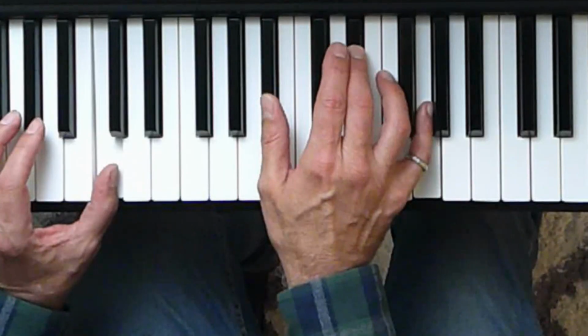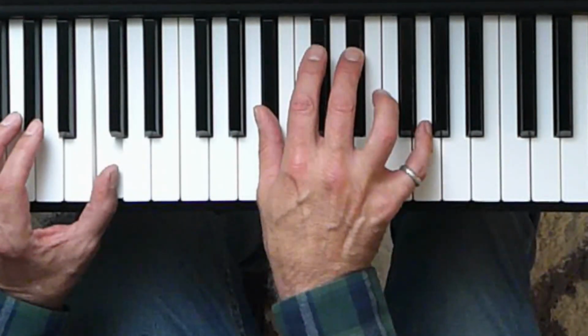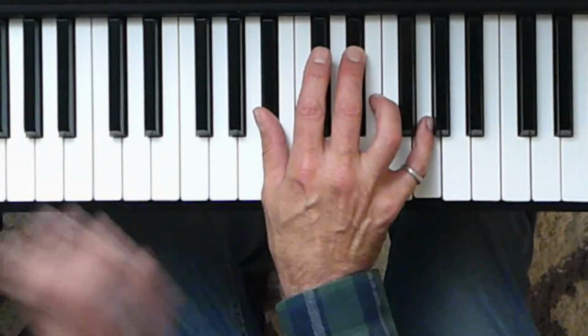Okay, so now let's add the right hand. So the right hand chords for our C minor chord, we're going to play B flat, E flat, and G. So that makes up our C minor. So you notice that looks like an E flat chord. It basically is an E flat chord with C in the bass.